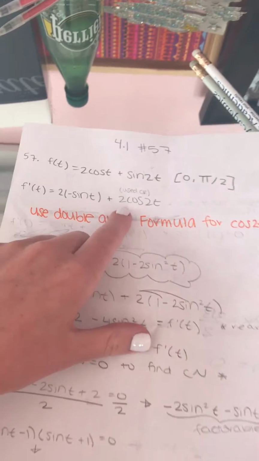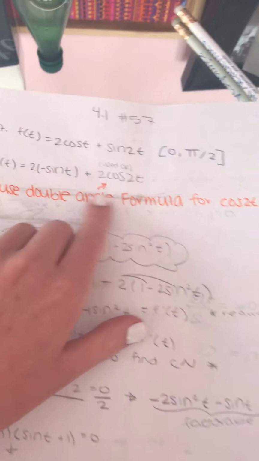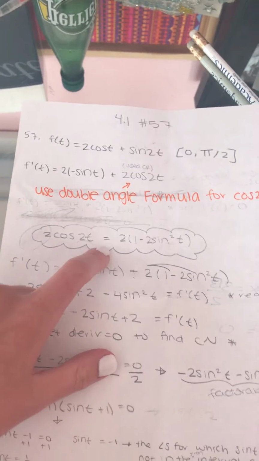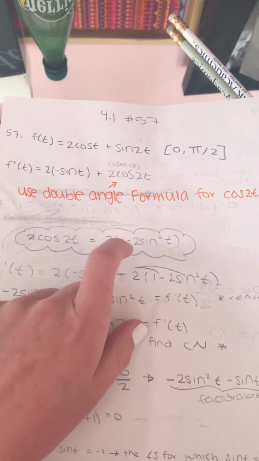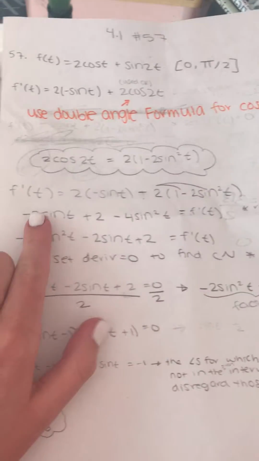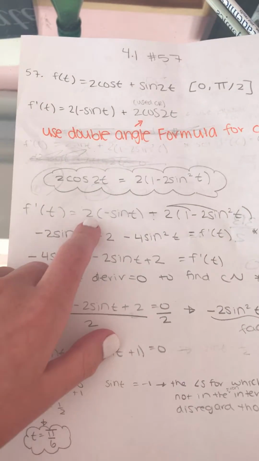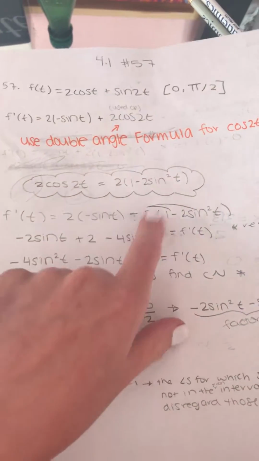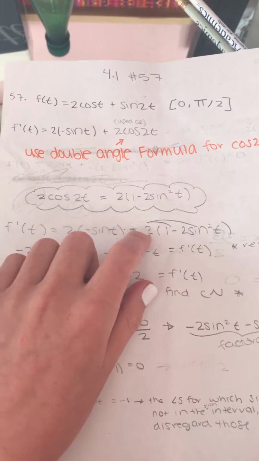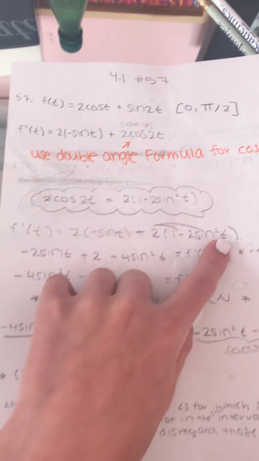And then just a note, this is a little bit tricky: for 2 cosine 2t, we have to use a double angle formula for cosine 2t here, so that's 2 cosine 2t equals 2 times (1 minus 2 sine squared t). That's just a note. So now we're just going to plug that in, so f prime of t equals 2, the same thing here, and then instead of writing 2 cosine 2t, we're going to write 2 times the parentheses 1 minus 2 sine squared t.